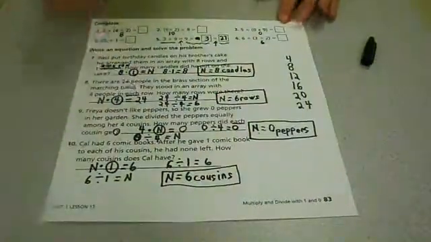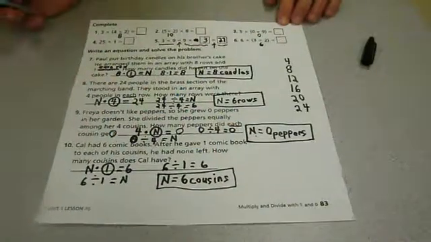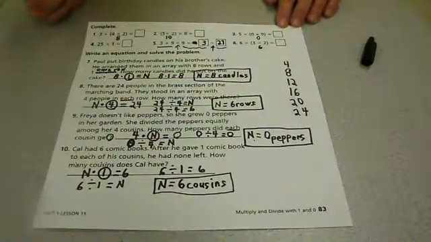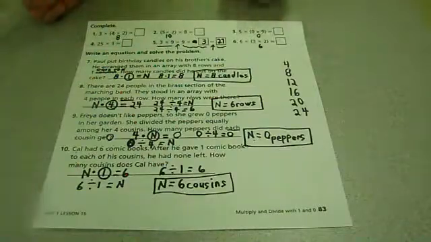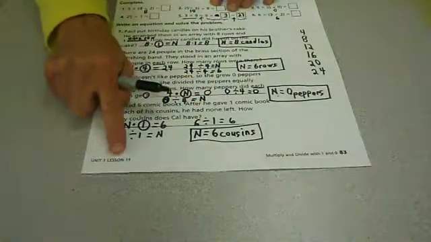So now you need to go back and work on these up here for tomorrow. And that's the end of tonight's lesson, Unit 1, Lesson 15.